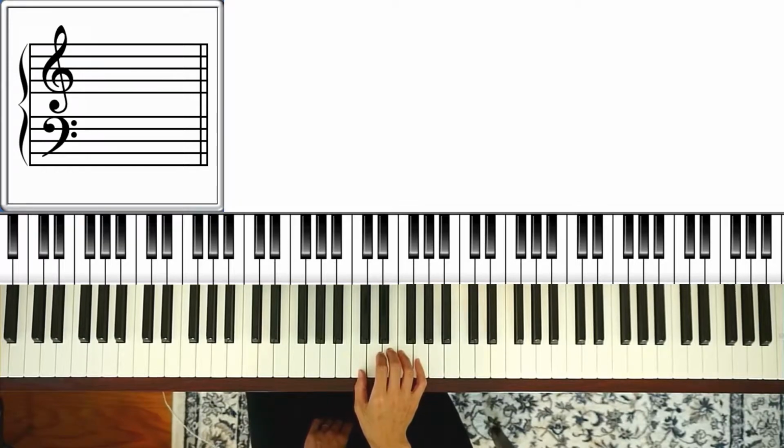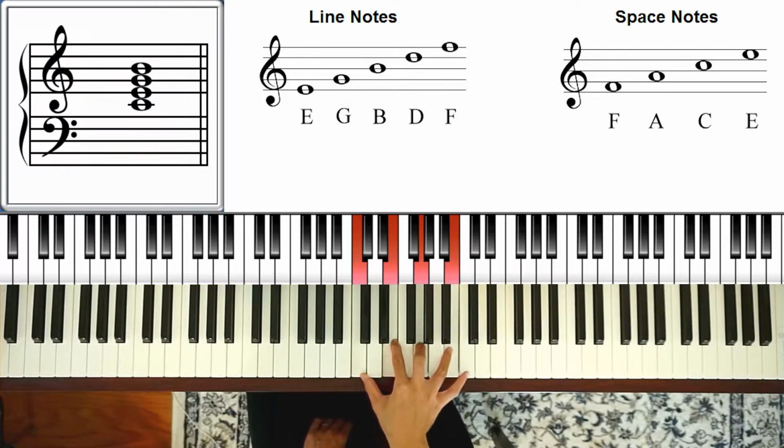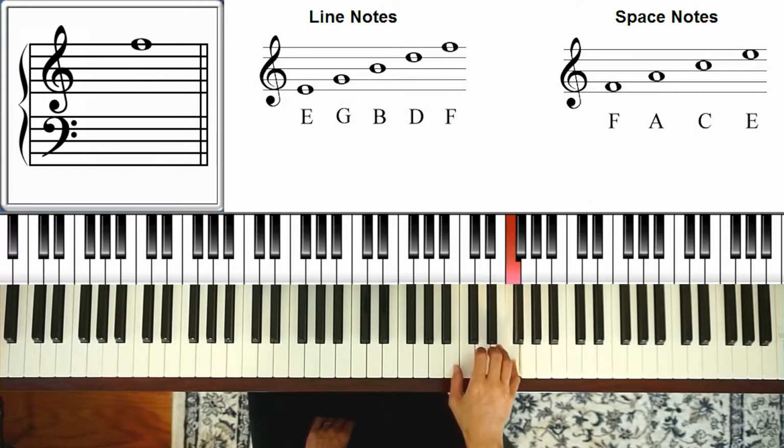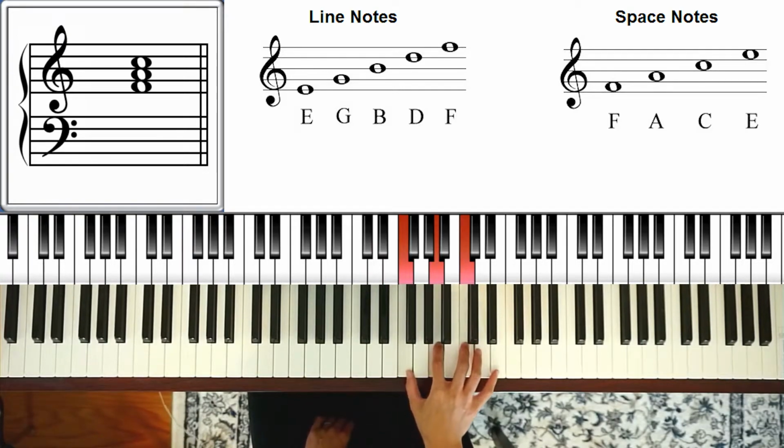So this way of stacking notes is the basic idea of harmony, and we'll definitely talk more about that later. So for now, let's try just the line notes again. C, E, G, B, and then D and F. These will be the line notes. And the space notes are D, and then F, A, C, E. It spells like a face, if that helps you to remember the notes. F, A, C, E. It's also a nice chord.